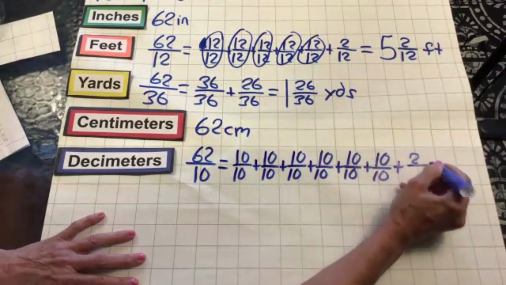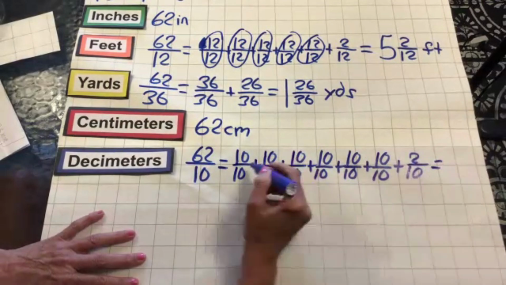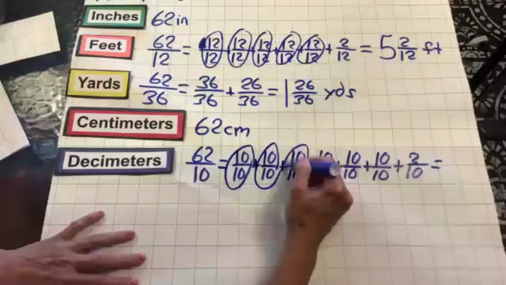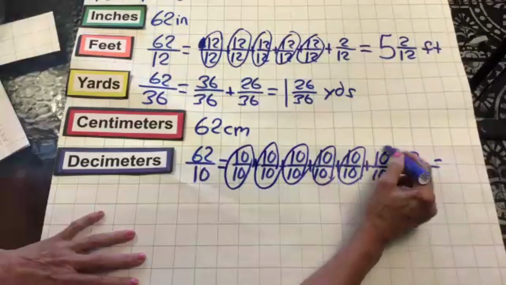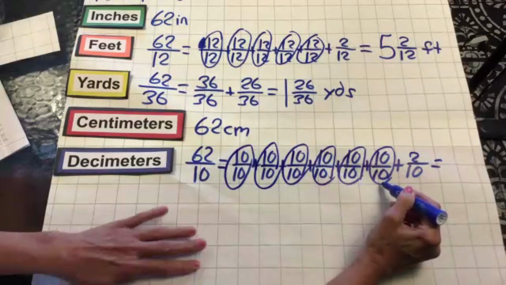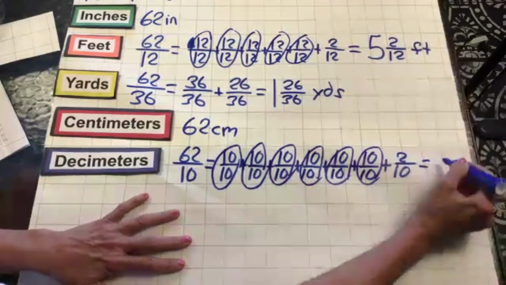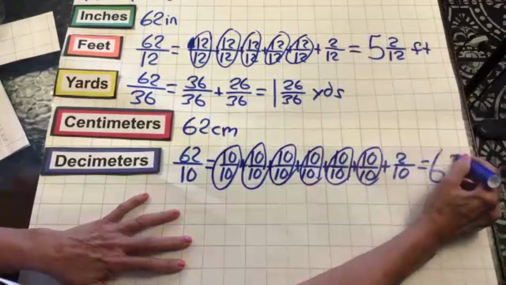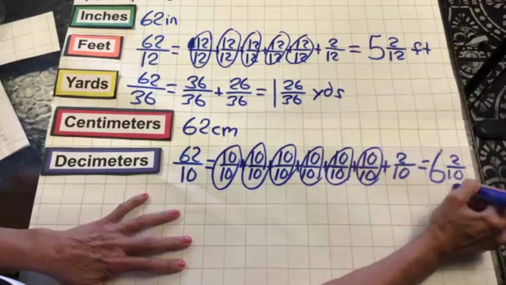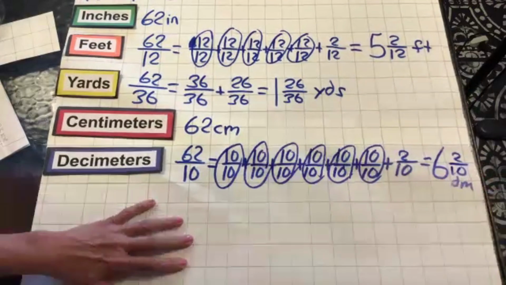And then we have 2 left there. So we have 1, 2, 3, 4, 5, 6 sets of 10 centimeters, which makes a decimeter. So that's 6 whole decimeters and 2 tenths of a decimeter.